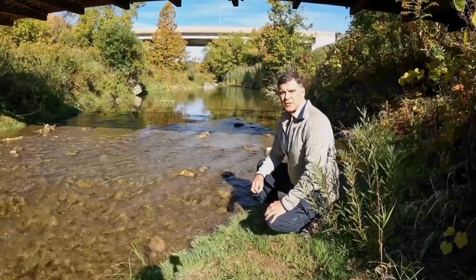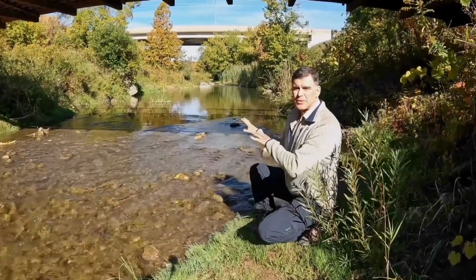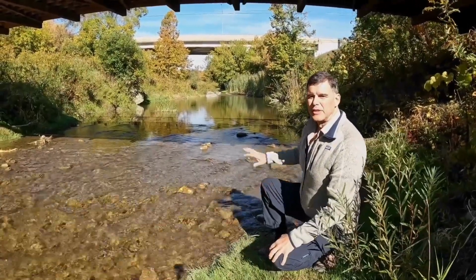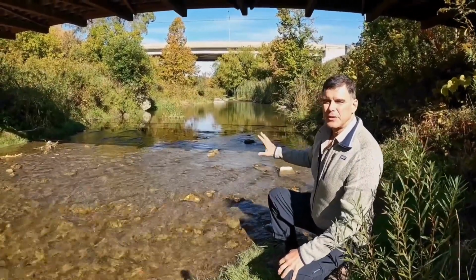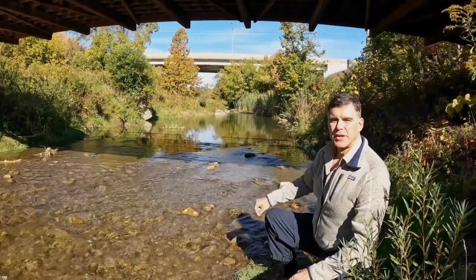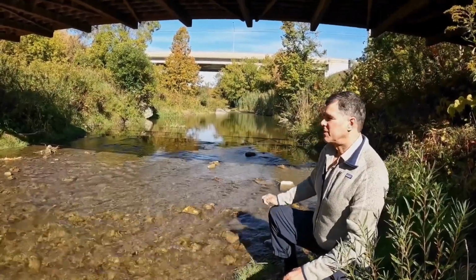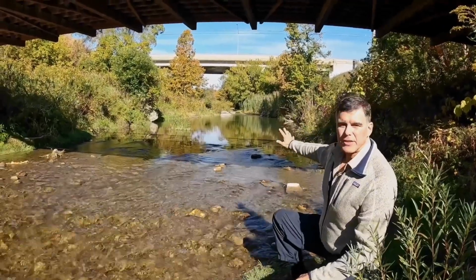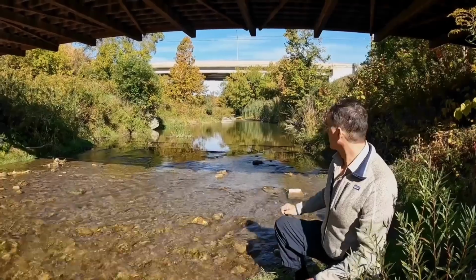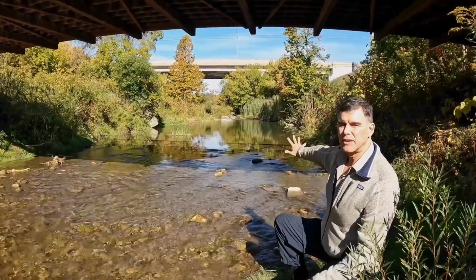So here's another urban stream. It's actually a major river that goes through the city of Toronto, and here you can see that it has a reasonable amount of health still. Around the edges is a lot of native vegetation still. It still has areas where it's narrower and areas with faster water, areas where it slows down.